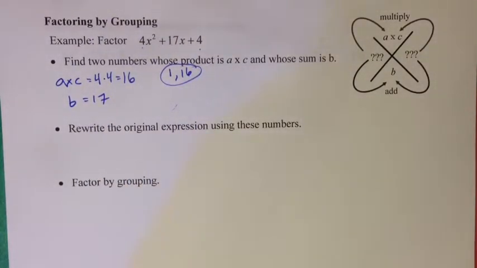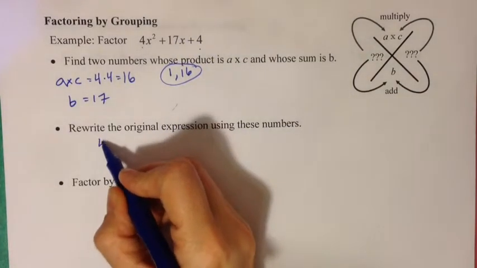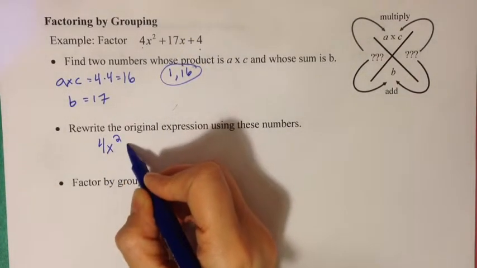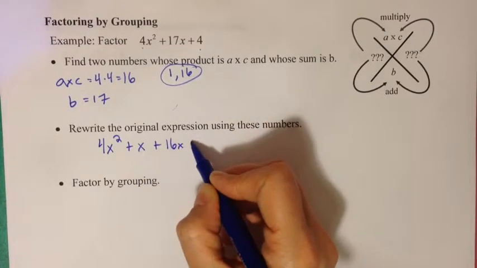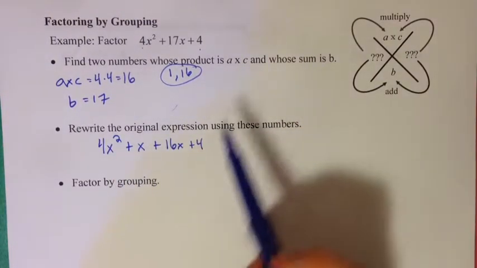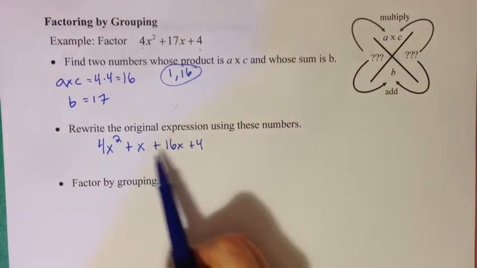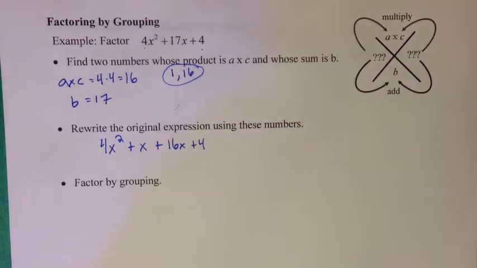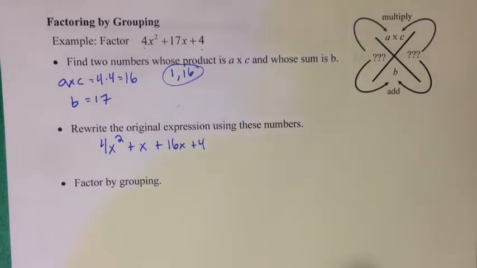Now that I've found those two numbers, I'm going to rewrite my original expression using these numbers. I'm going to uncombine the middle term. I'm going to write this as 4x squared plus 1x plus 16x plus 4. So notice I haven't really done anything to it except that I took that 17x and split it up into a single x and a 16x. Now that we've done the first step to uncombine that middle term, we can factor by grouping.